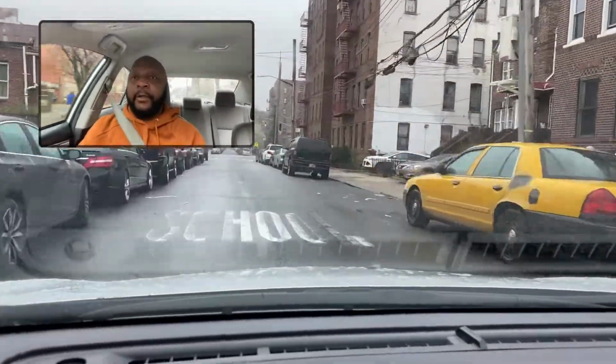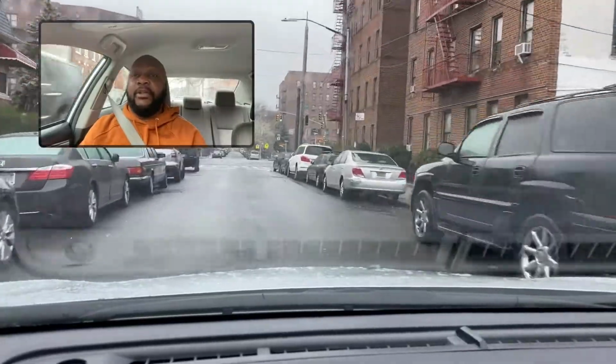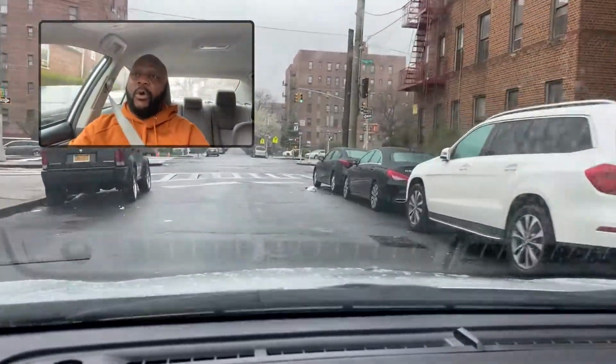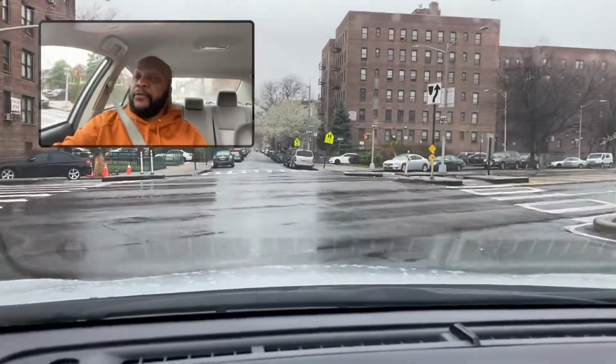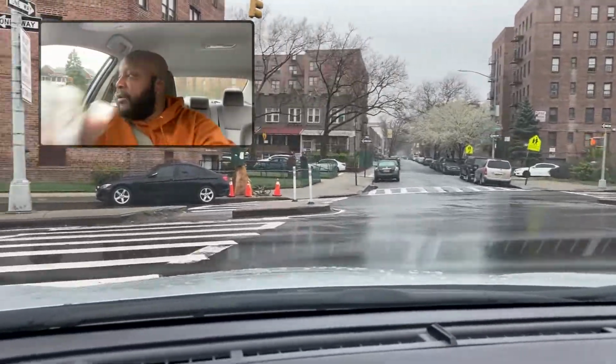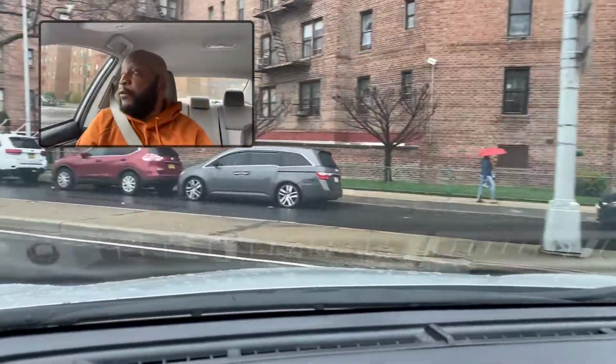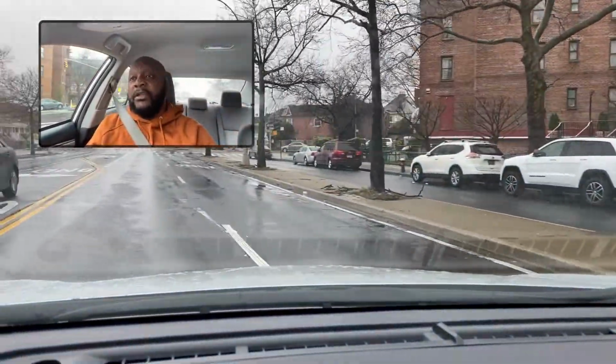Making a left turn at the traffic light coming up. This is a nice one. This is a one-way road to a two-way street. We're going to pull into the middle, make the left turn and fall into the left lane. Check the mirrors and shoulders, fall into the left lane. Then what else are we going to do?